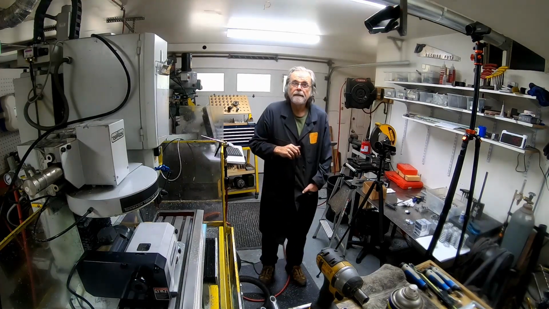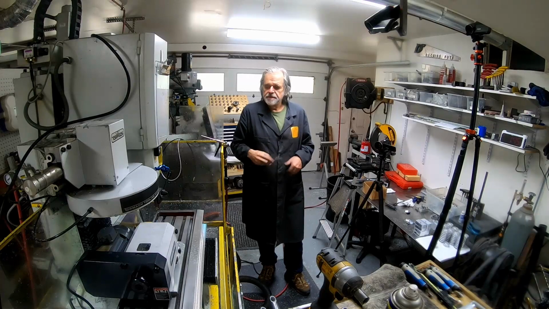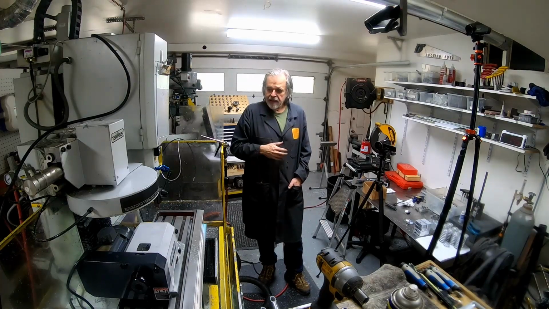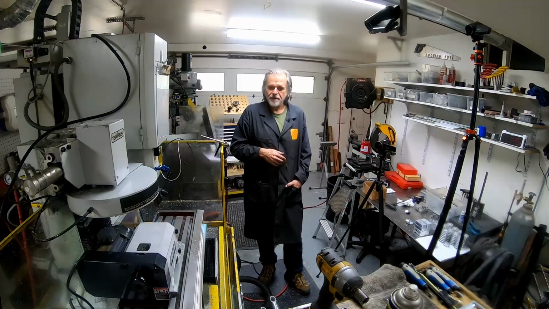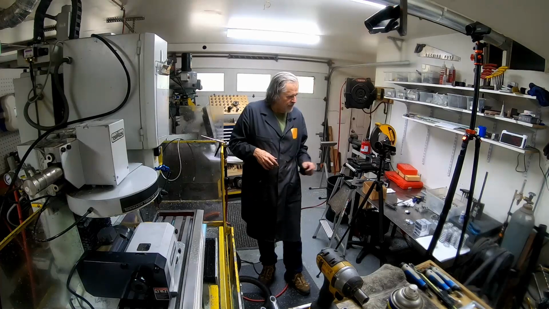Since I don't have CAM software that will do lathe work, the tool path for this turning operation was constructed completely manually, 100% manual. And it's worked in the past. It does produce good parts, but boy, is it ever a pain in the ass to set up.